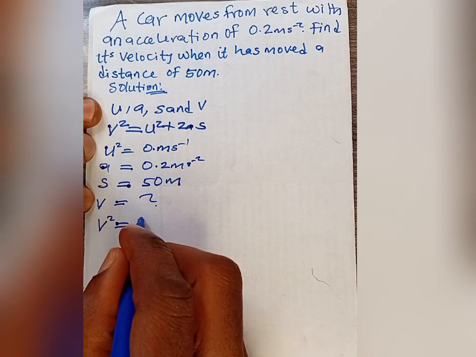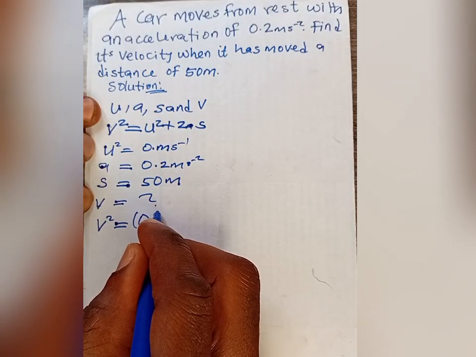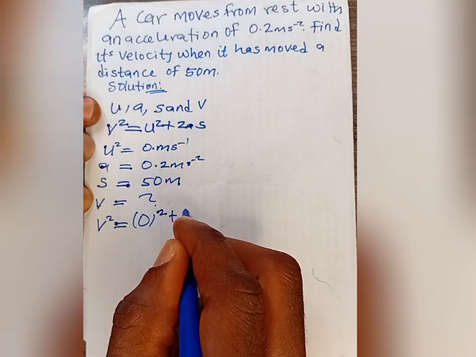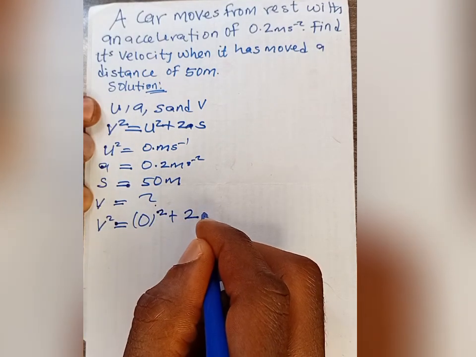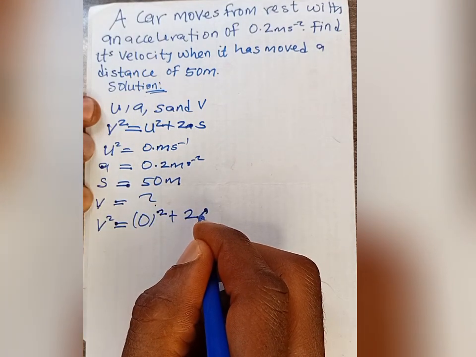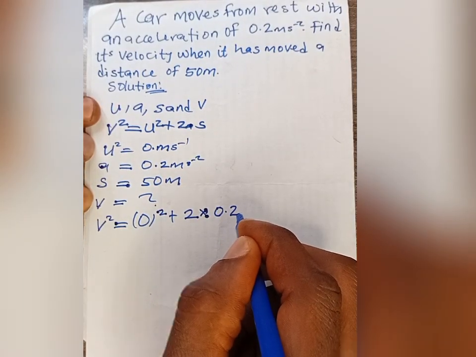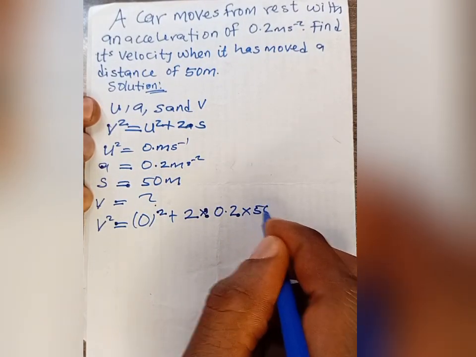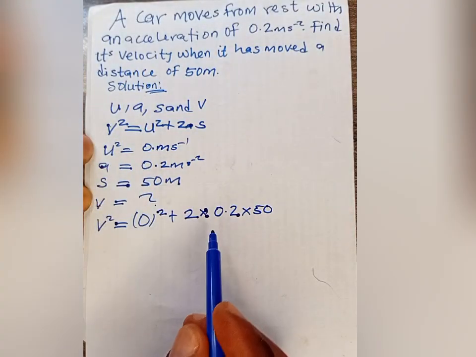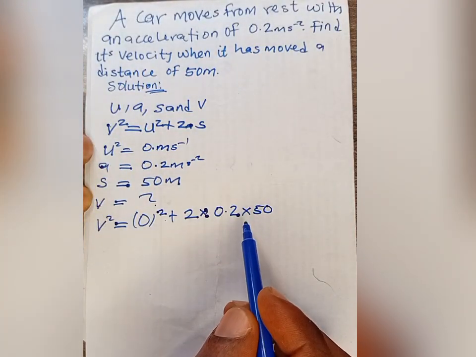We have 0 squared plus 2 times 0.2 times 50. Each of these values is being substituted into this.